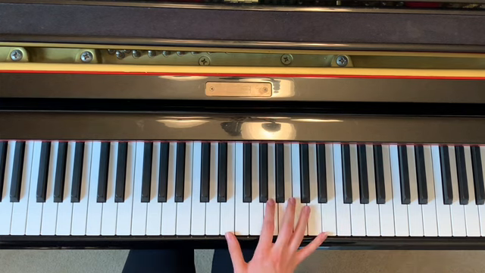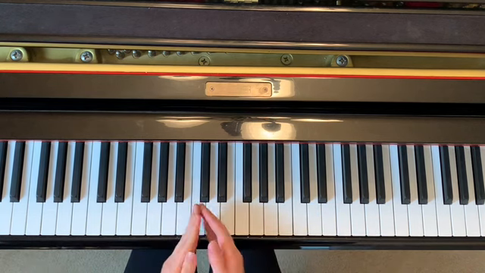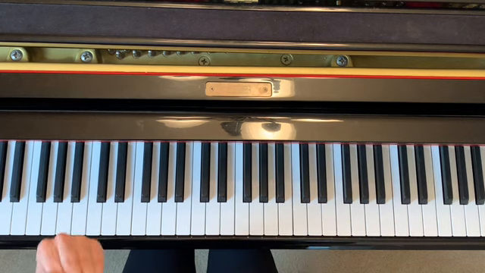Now we get on to kind of the main component of the song. And from this, you can build all kinds of variations. This is kind of like the main melody of the song. So I'm going to show you a few different, some easier, some harder ways of doing this.